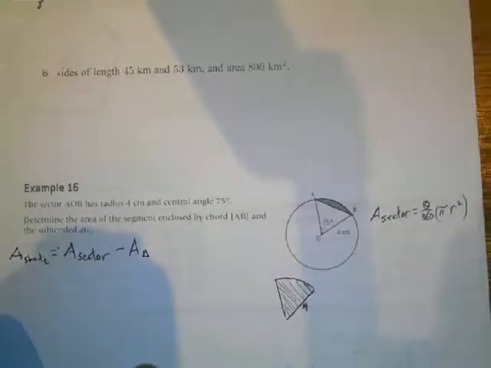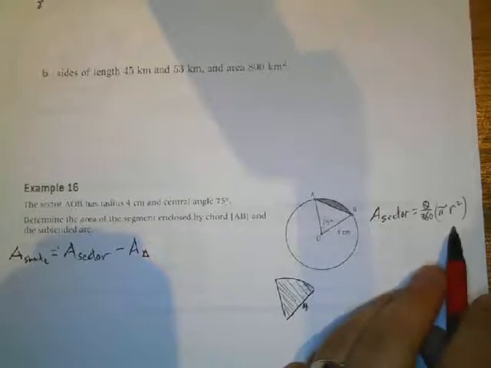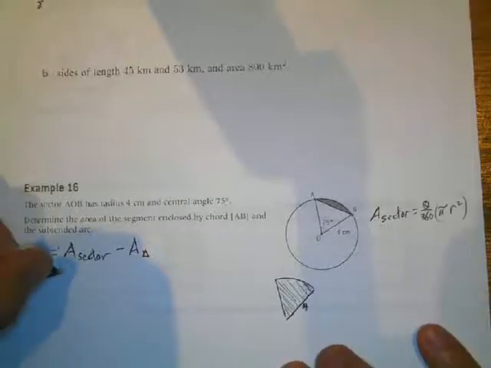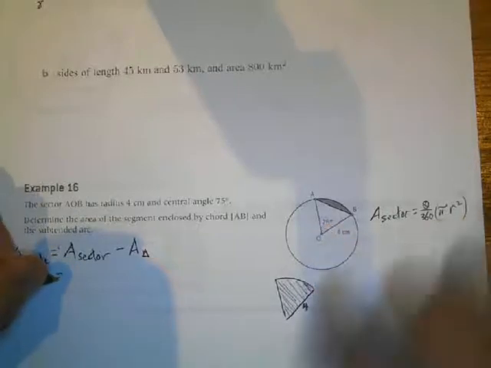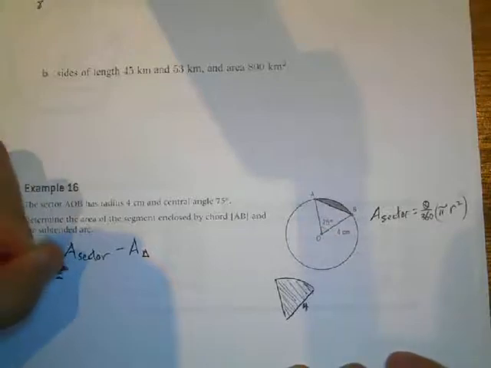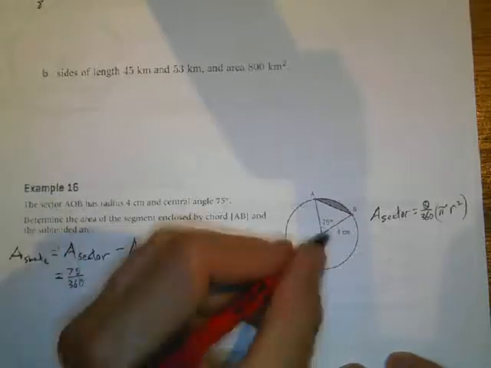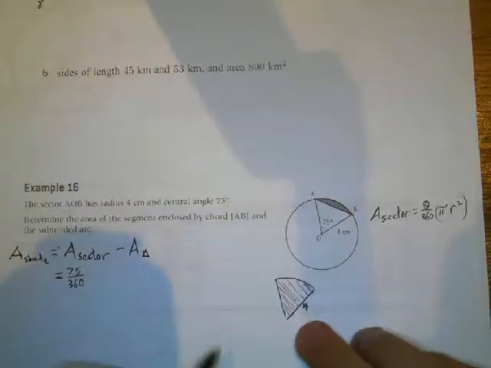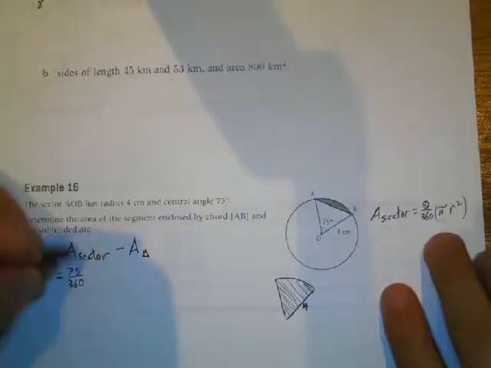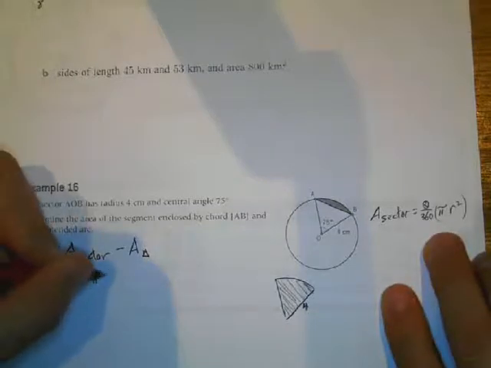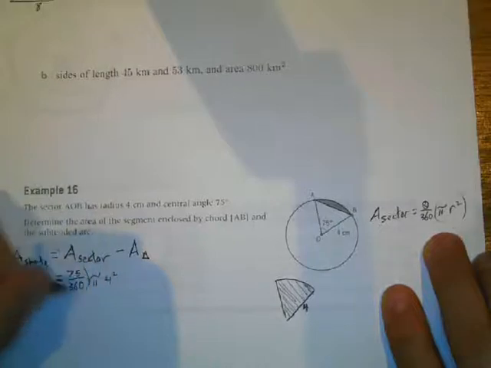We know the radius is 4, and we know this angle here is 75, so 75 over 360 gives me the ratio of this wedge, times pi r squared, so 4 squared, minus the area of the triangle.